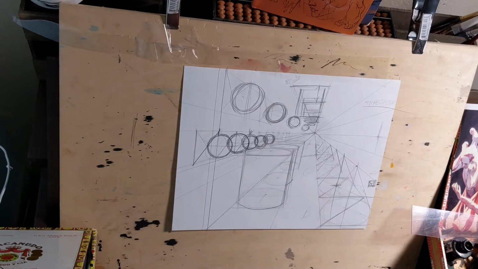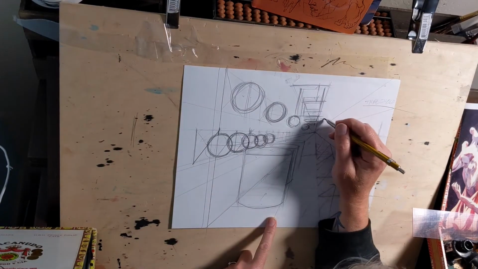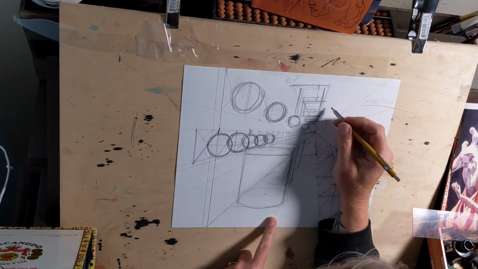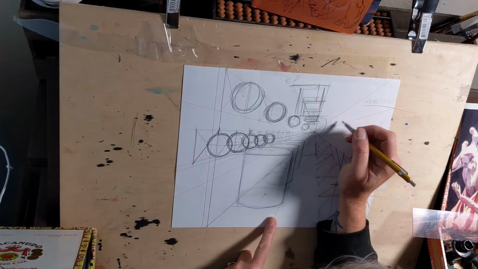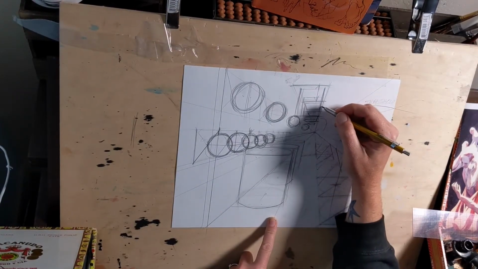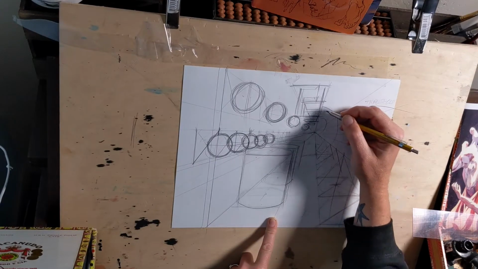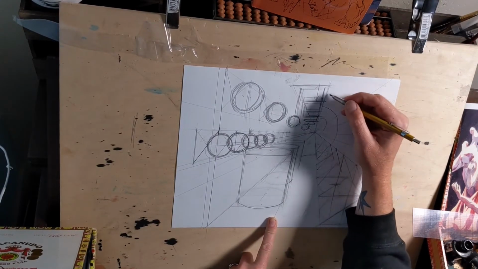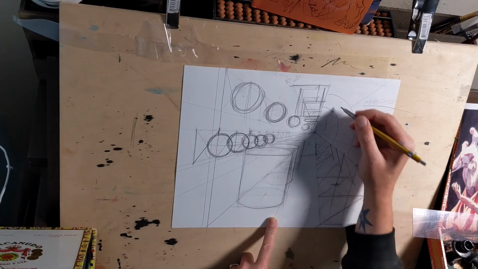So in terms of atmospheric perspective, I'm going to say my light is here, right? This is really bright, so this is going to go to total white. And then in my entire composition, I'm going to say that this is light, right? This is mediumish.